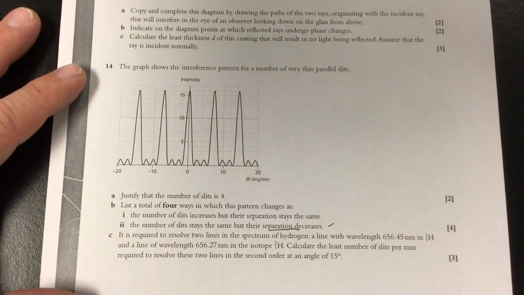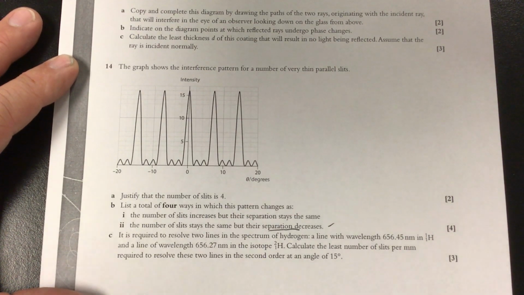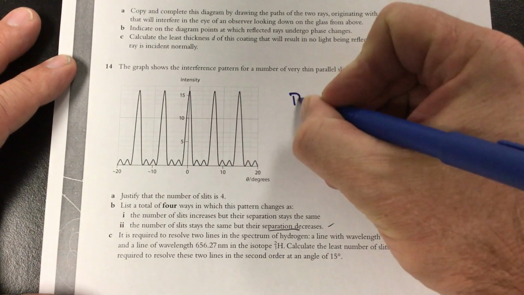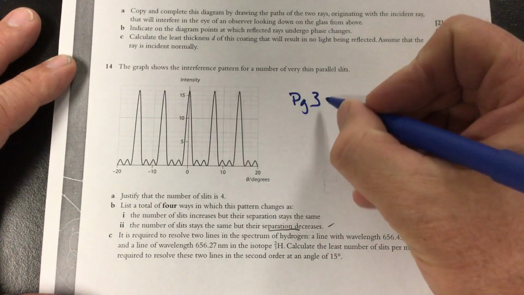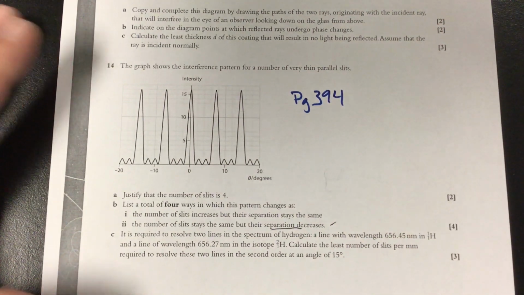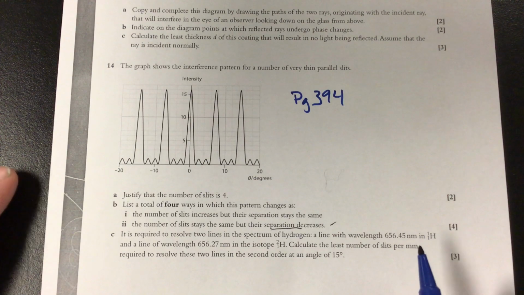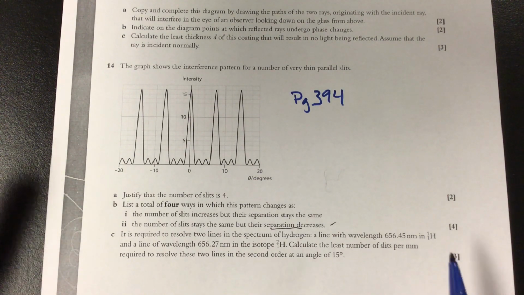Hello and welcome to a wonderful explanation of some interference pattern questions found in your IB book. This is found on page 394. I just wanted to give you some hints in the first part of this video, and in the second part I will discuss the answers, okay?